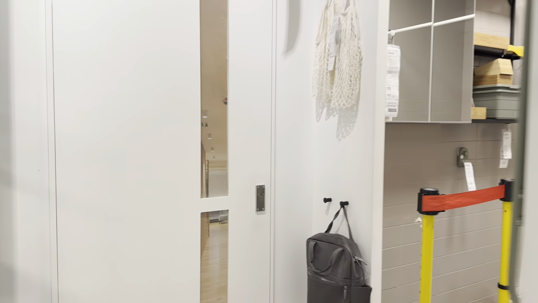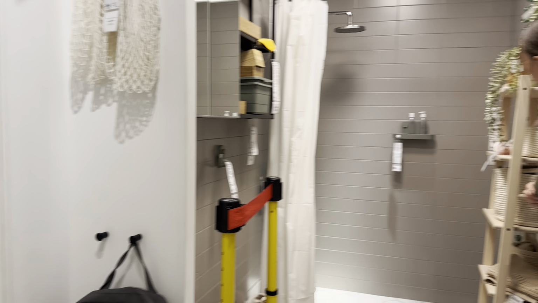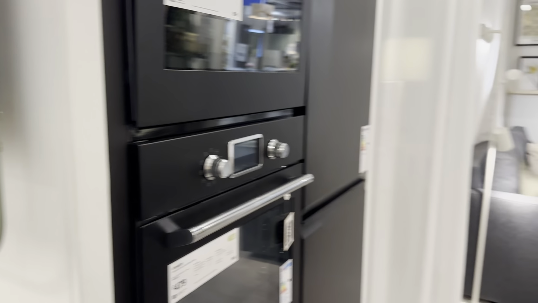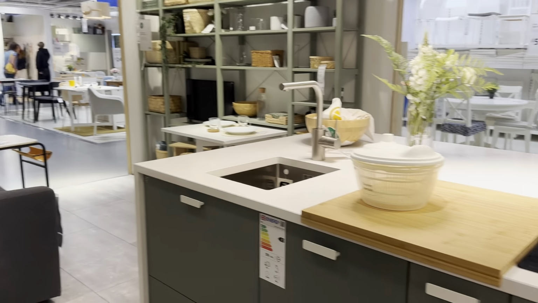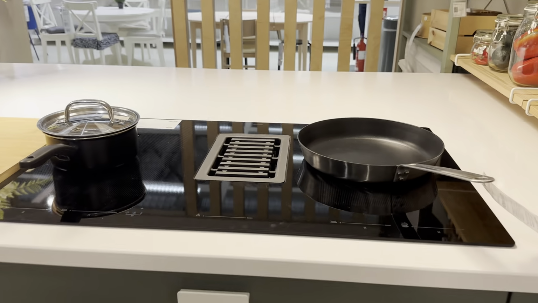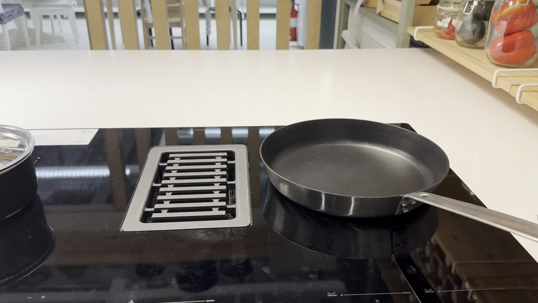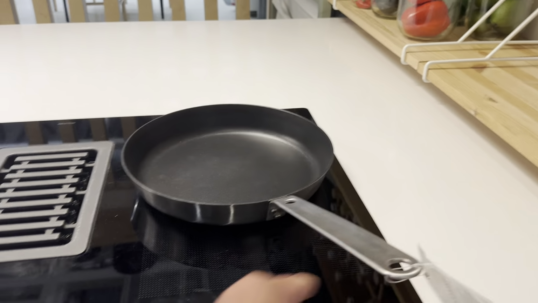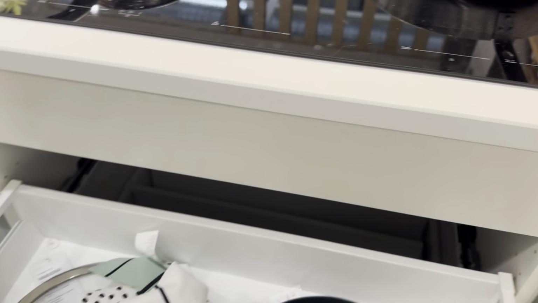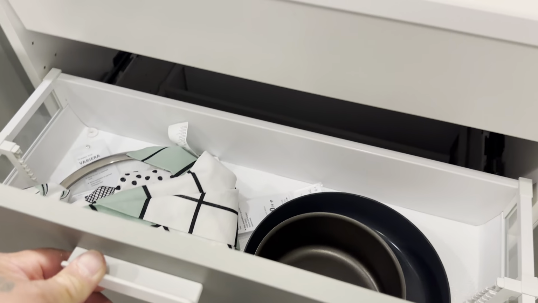Look, this is going to the toilet area and the shower room in there, and this is the countertop, and this is the kitchen, and this is the stove, and this induction, the grill in the middle. Look, and this drawer. Look, the drawer there. This is the model.